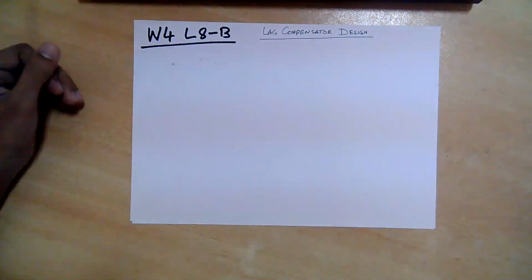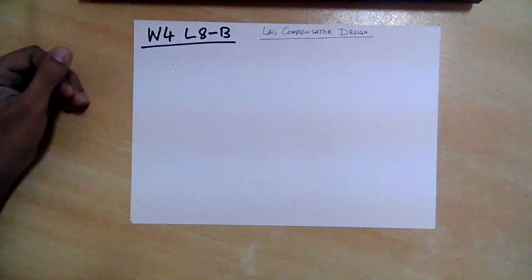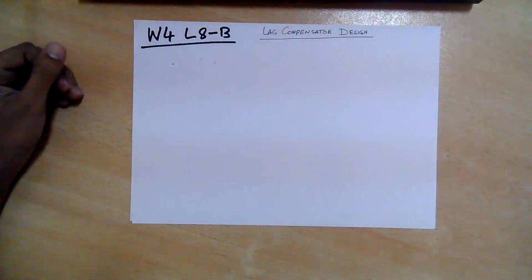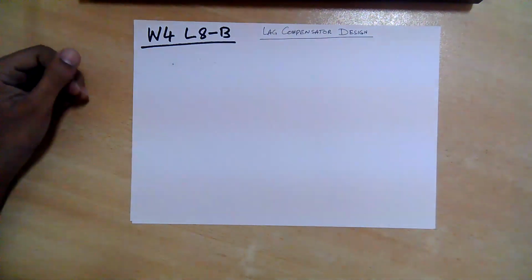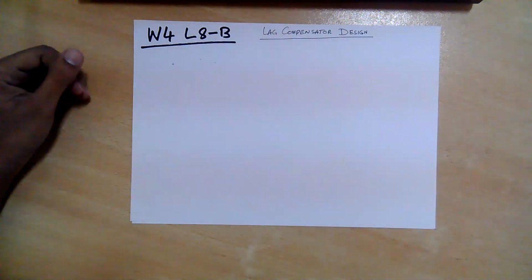Bismillahirrahmanirrahim. Let's go over the process for the lag compensator design. Last time we did the integrating networks, and today we'll discuss the lag compensator design on the Bode plot and on the root locus.